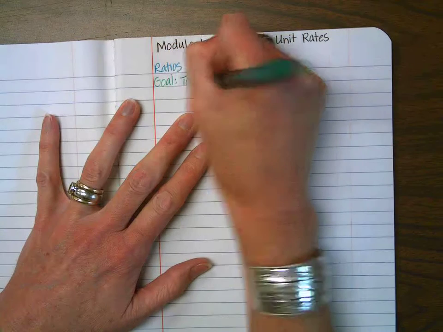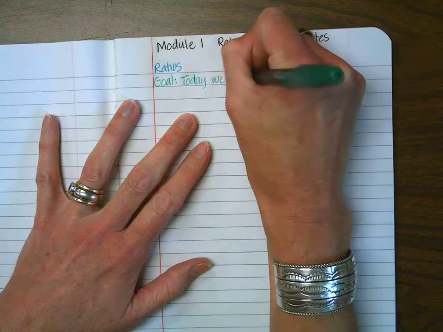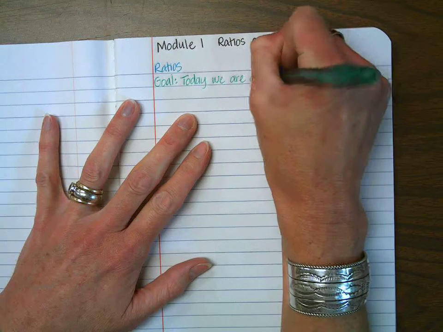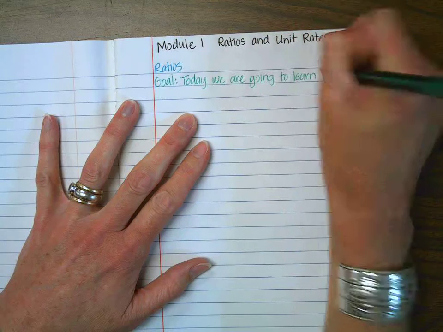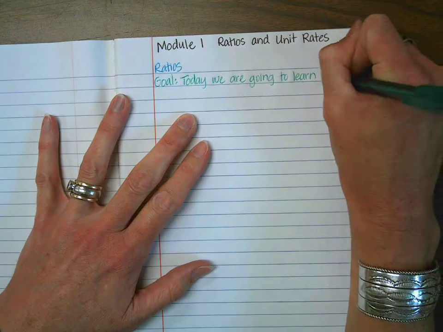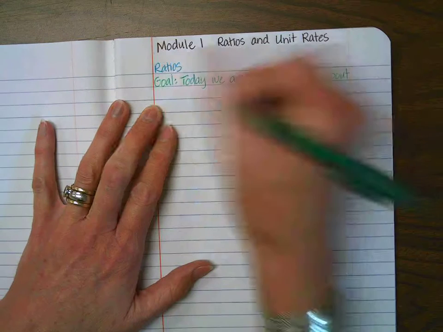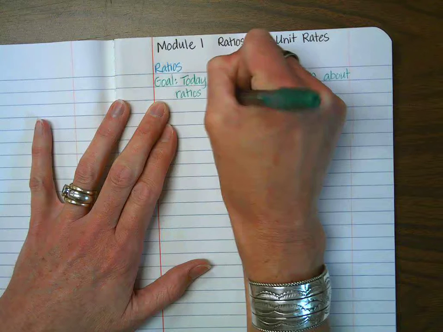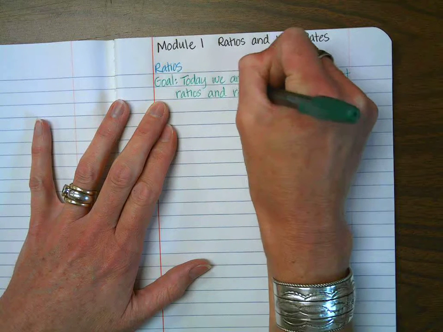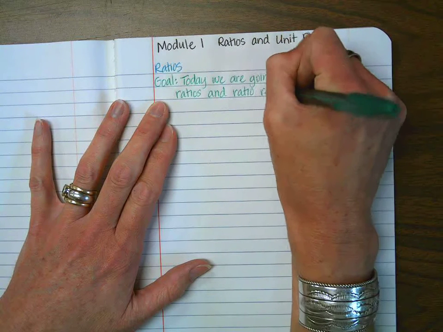Today we are going to learn about ratios and ratio relationships.